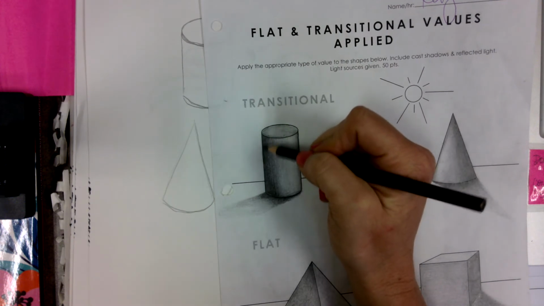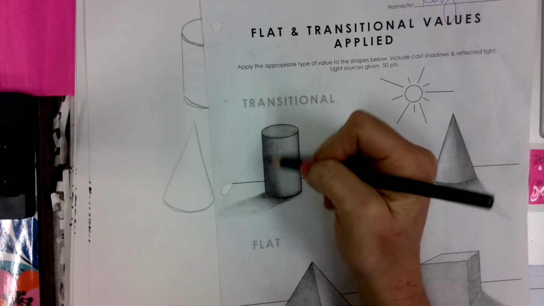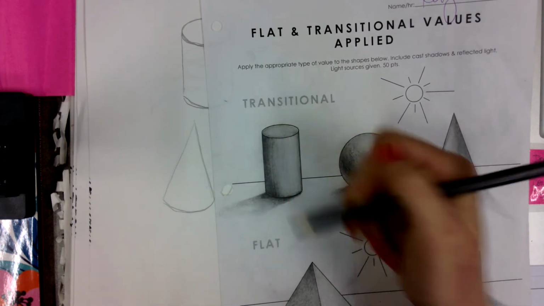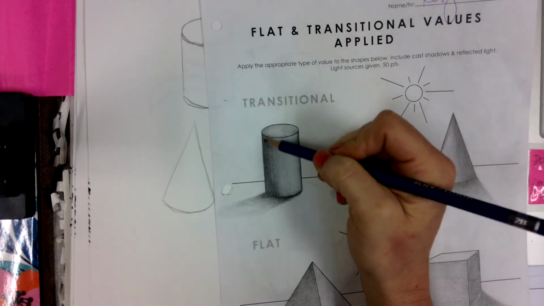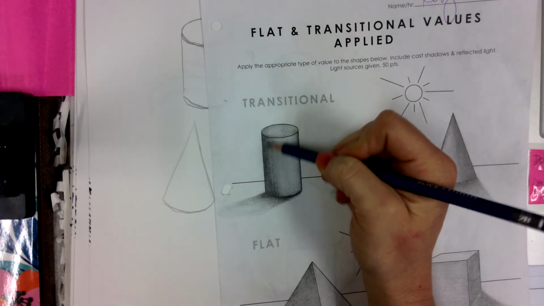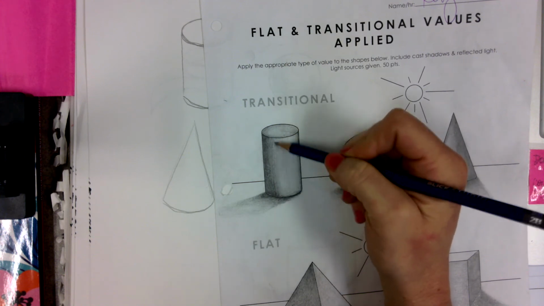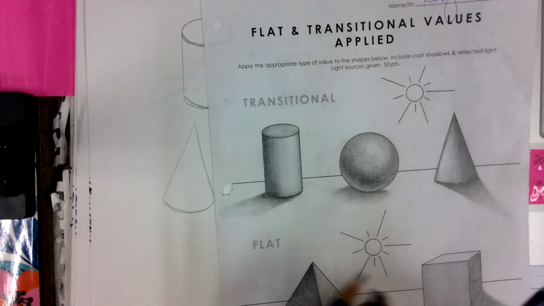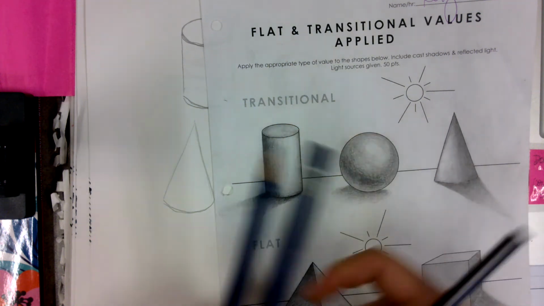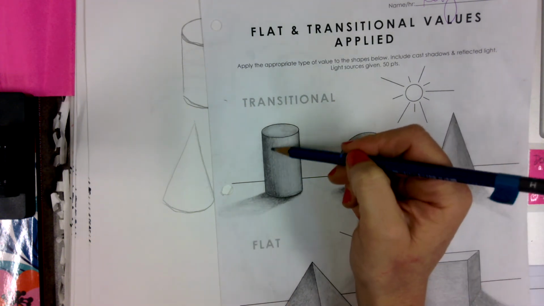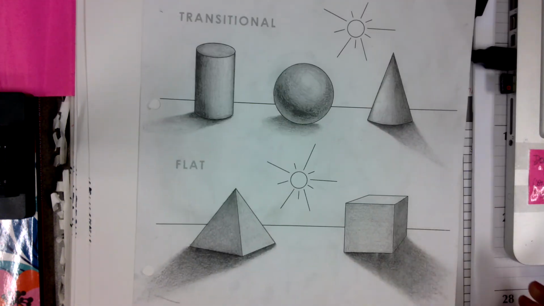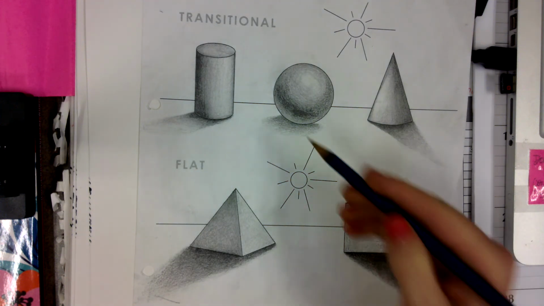Same thing with this cylinder here. My darkest values are over here. I'm using my ebony pencil for that. Then I have overlapping with my 2B pencil as it fades into the medium. And then finally, I'm going to fade into the lighter values with my H pencil. So this can be a good guide for you to match the shading on here.